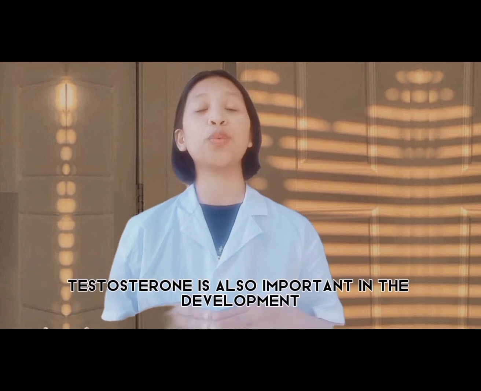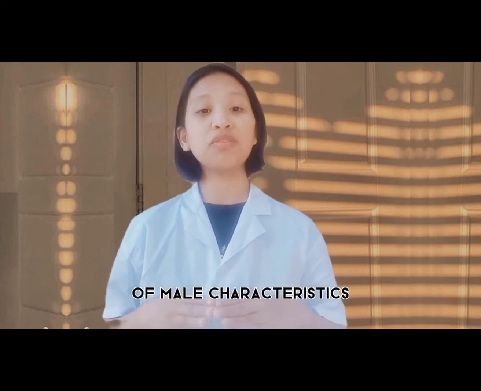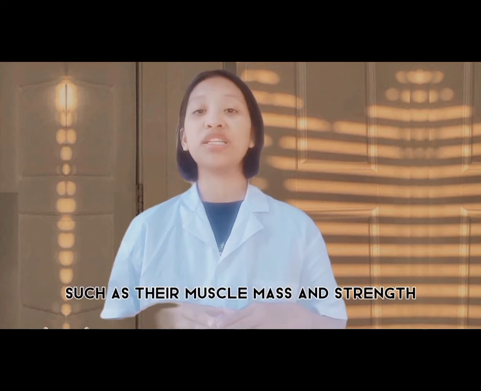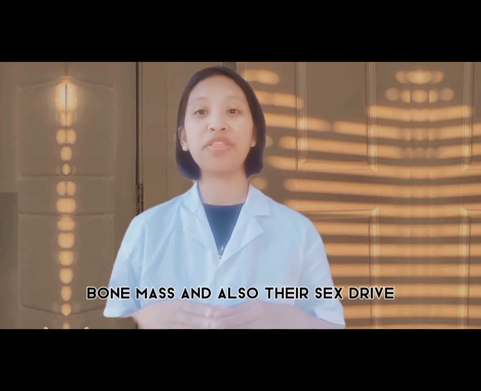Testosterone is also important in the development of male characteristics such as their muscle mass and strength, fat distribution, bone mass, and also their sex drive.